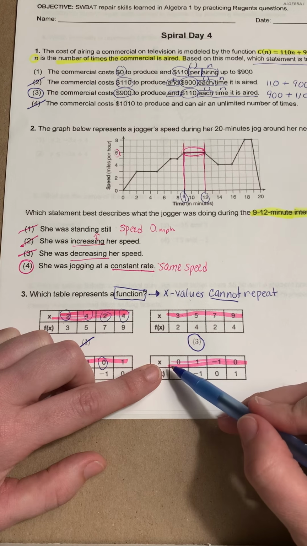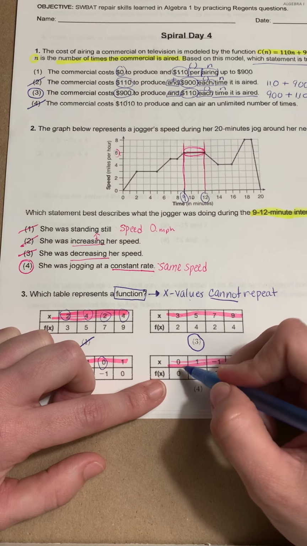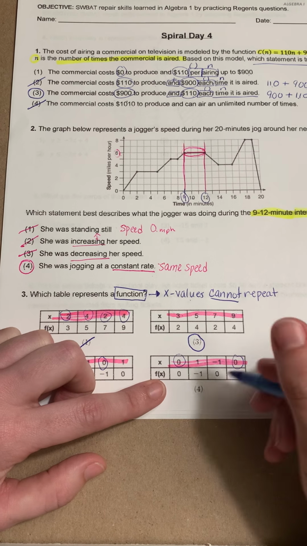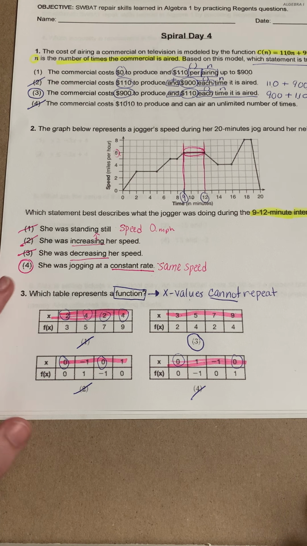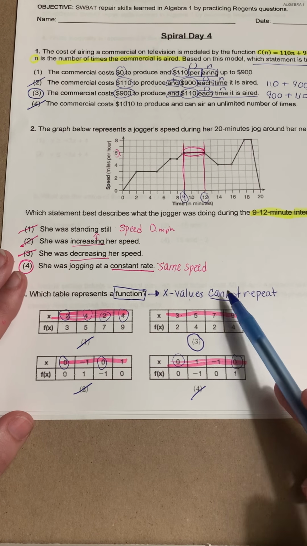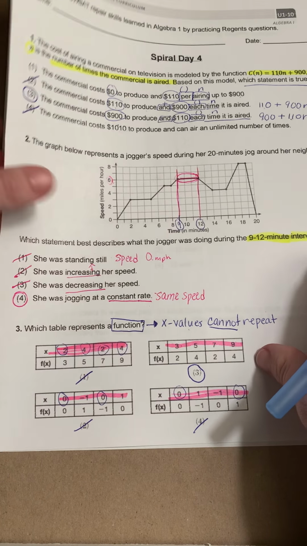Let's just double check the 4th choice. 0, 1, -1, 0. I have a 0 and a 0 that repeat. It can't be choice 4. Okay, so function means the x values cannot repeat. Next page.